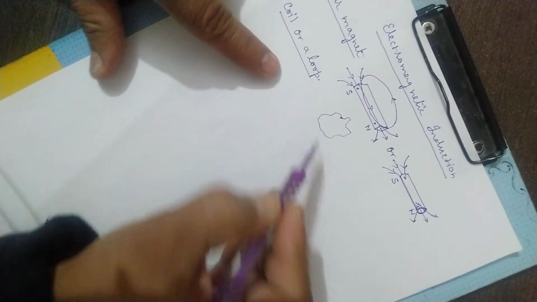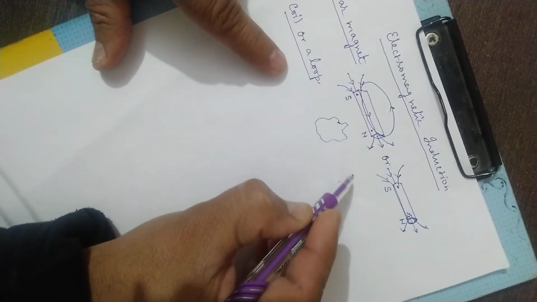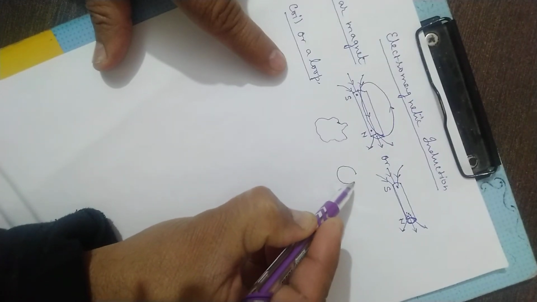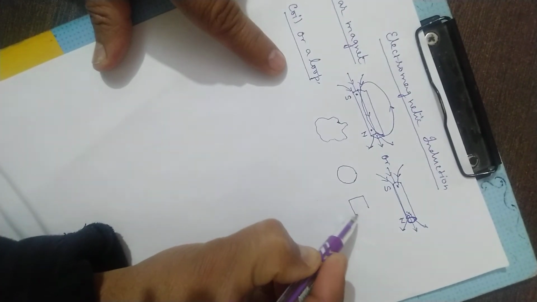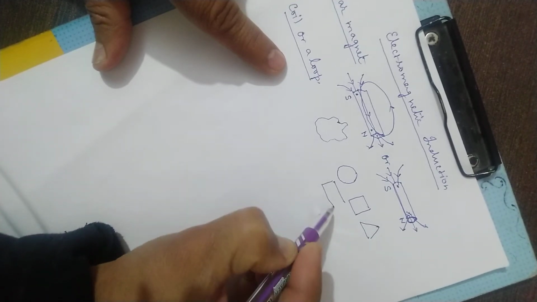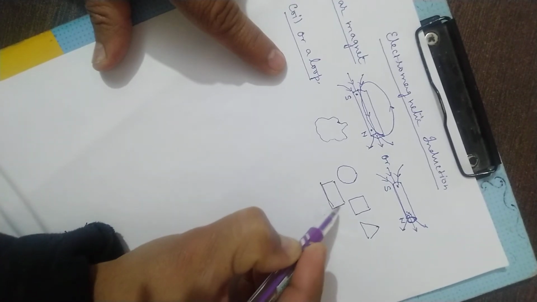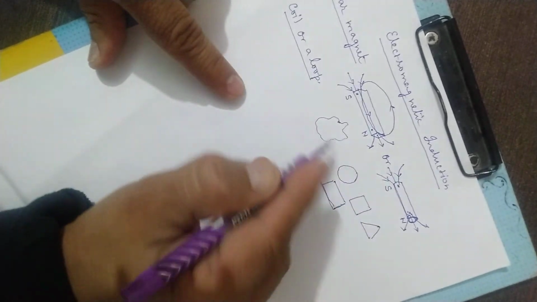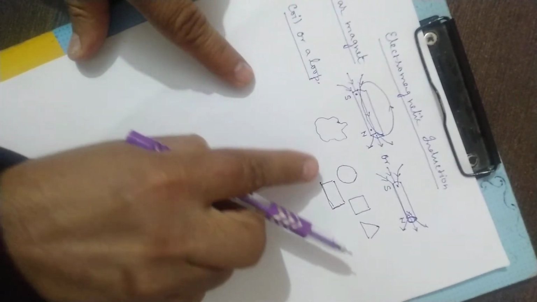It can be in any shape. It can be irregular, circular, square, triangle, rectangle, etc. But it must be a closed one.